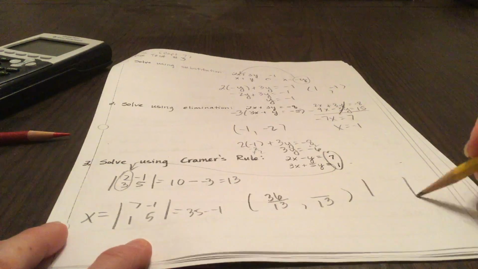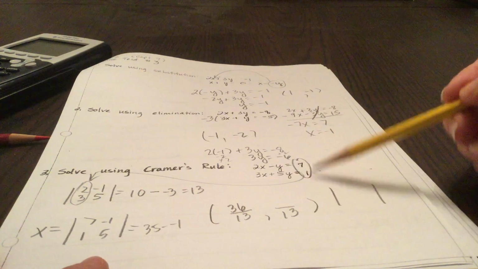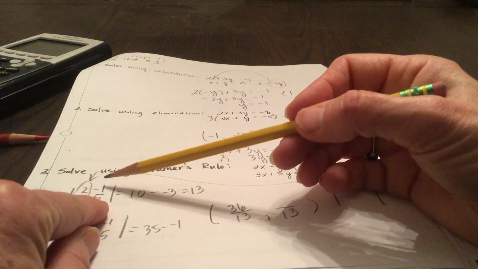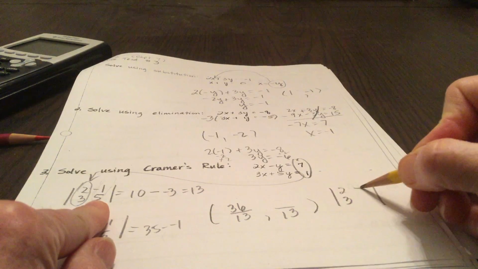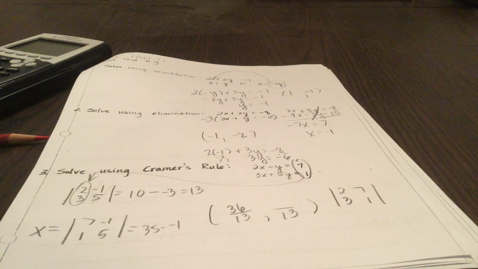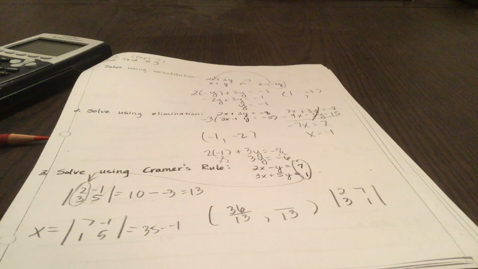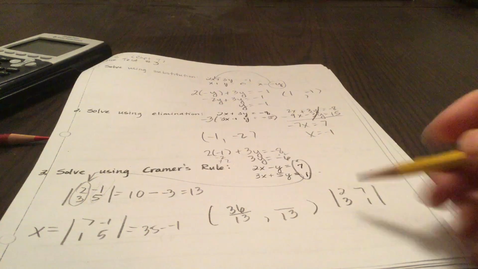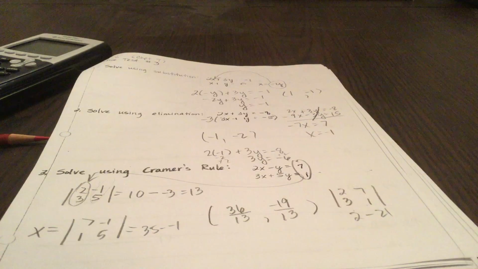Now, to get the y, I'm going to do exactly the same thing, only instead of putting the 7, 1 on top of the x's, I'm going to put them right here on top of the y's. So I still have my 2 and my 3, but now I have my 7 and my 1. Remember, whichever letter you are solving for, x or y, that is the column that you replace with these numbers. So I end up with 2 minus 21, negative 19. And there is the answer to the question.